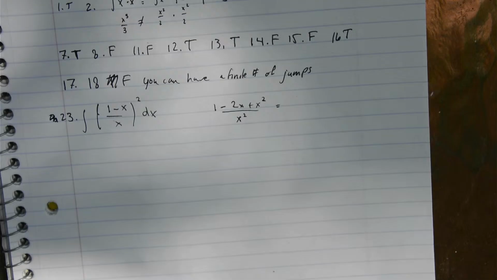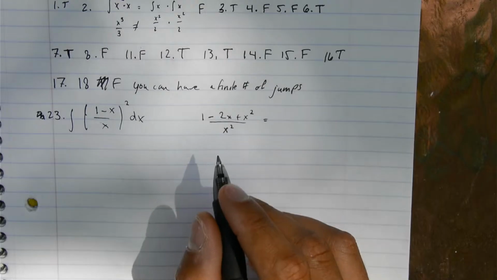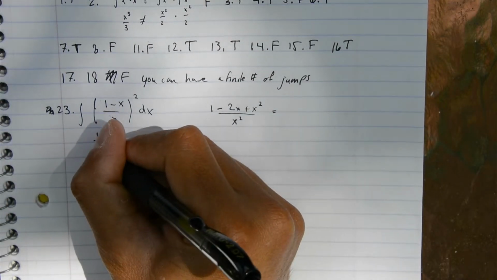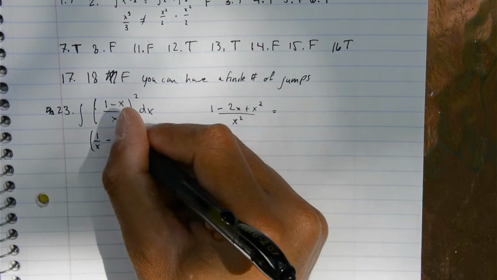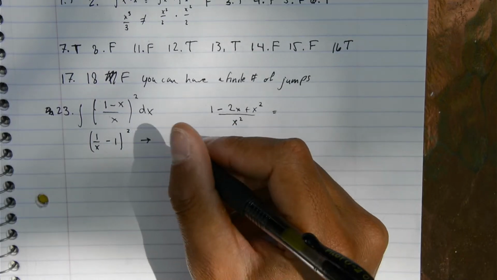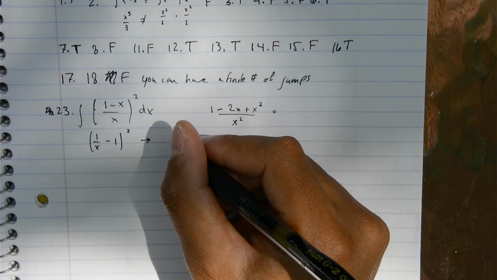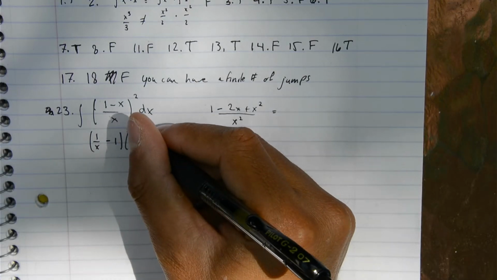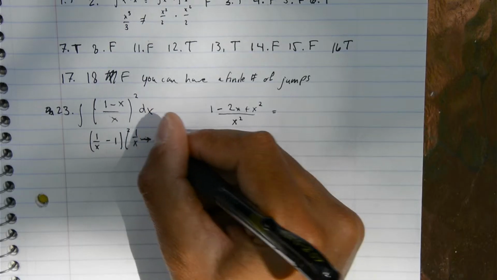All right, so what you're supposed to do instead is rewrite this into 1 over x minus 1 squared. And then I think you can probably just do this. So let's just rewrite this like this, and 1 over x minus 1.